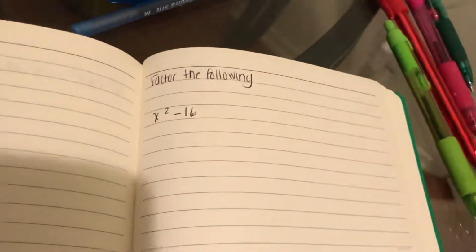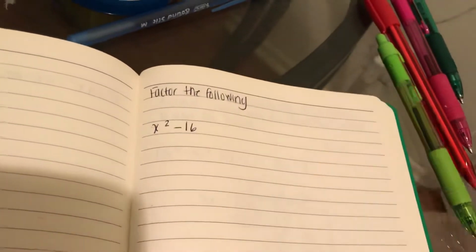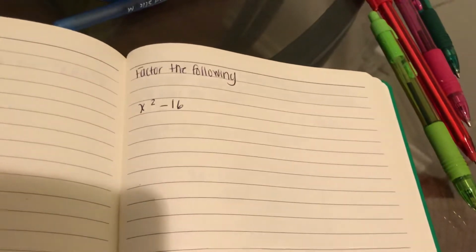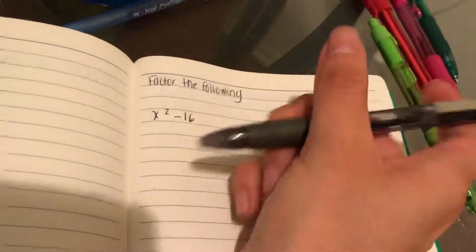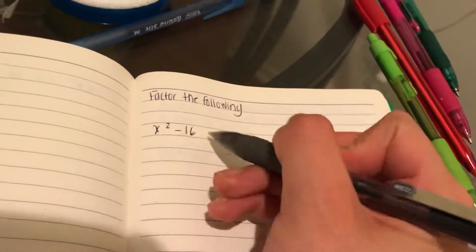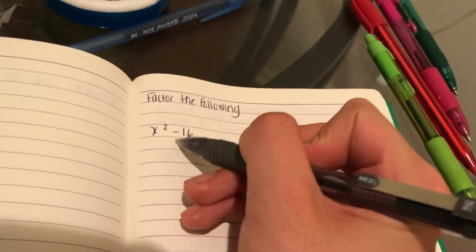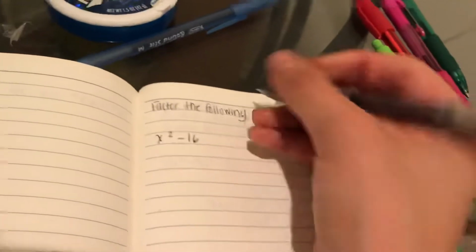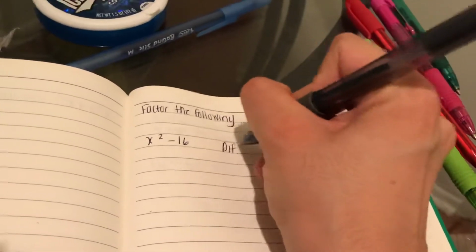Okay, so in this video, what we're going to do is factor polynomials. There are a couple of different methods of factoring, and we always have to decide which method we're going to use to factor. In here, we have two terms that are perfect squares that we're taking the difference of. So that means right here we have something called a difference of squares.